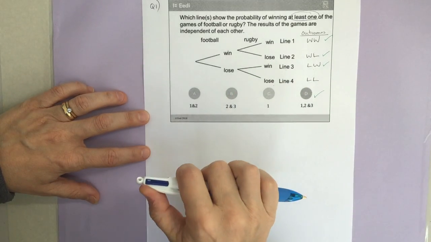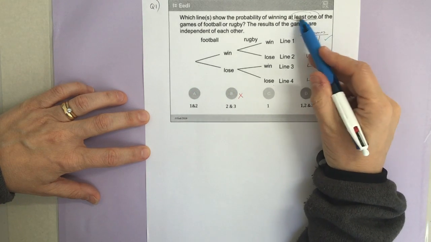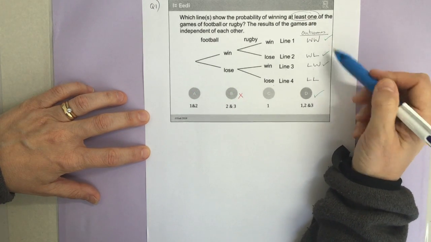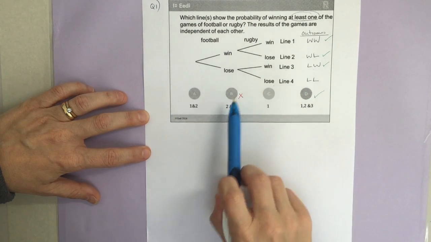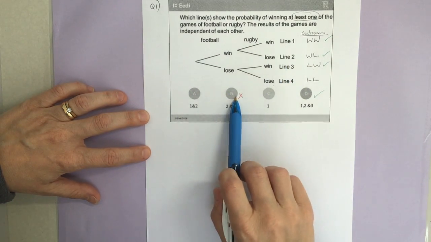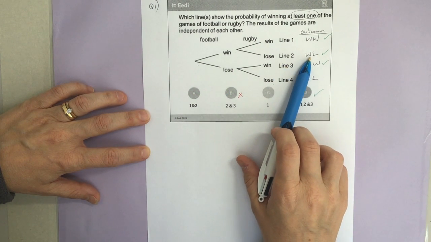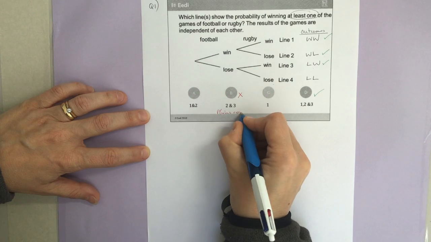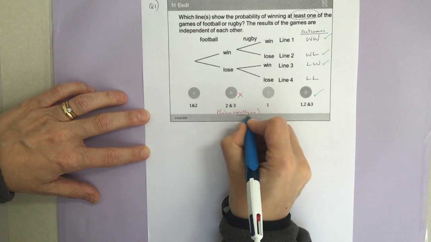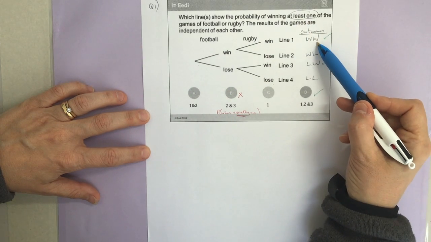The most common wrong answer here is B. I think if you write these outcomes out, you read the question carefully, this is reasonably straightforward now, hopefully with that explanation. This one, B, 2 and 3, lines 2 and 3, that's the most common wrong one. And again, I can see where it comes from because this is winning exactly one. Okay, so that's the probability of wins exactly one, but not at least one, because at least one includes the fact that we could win both.